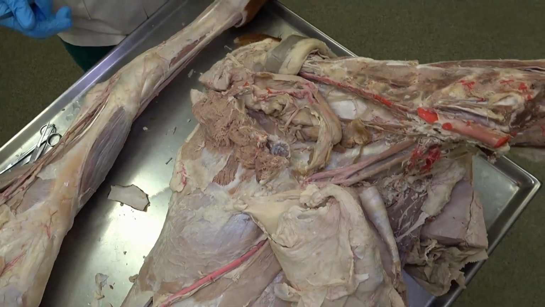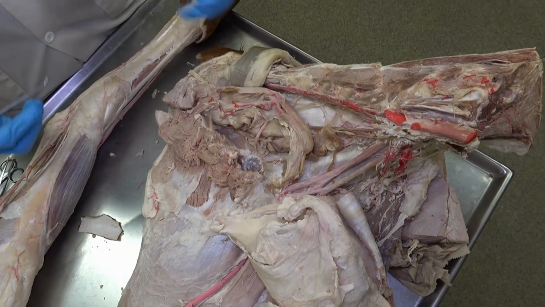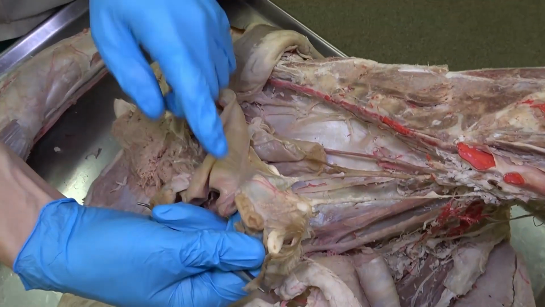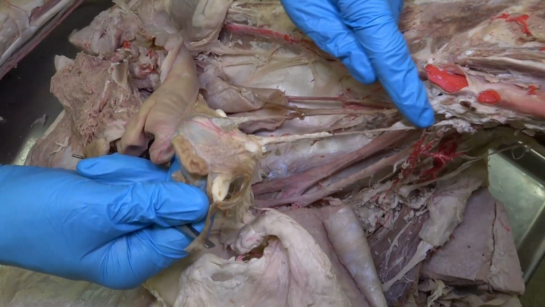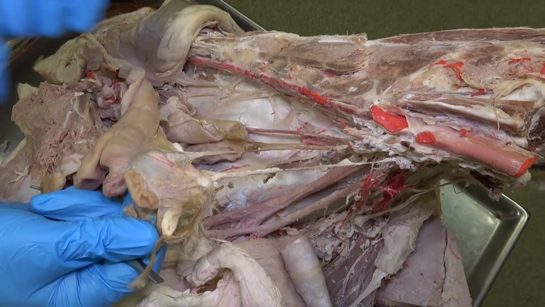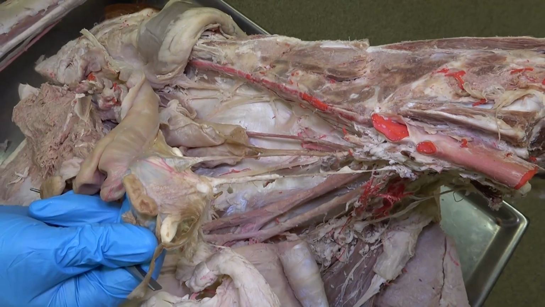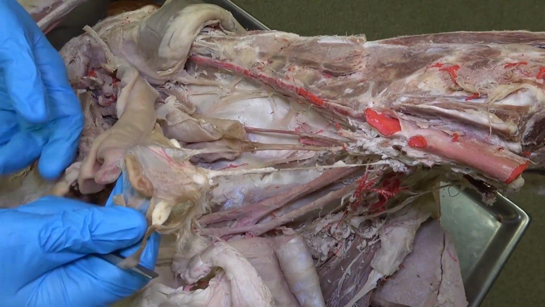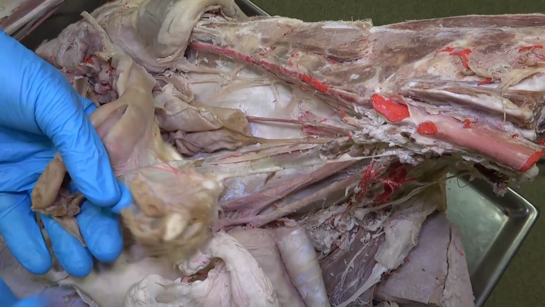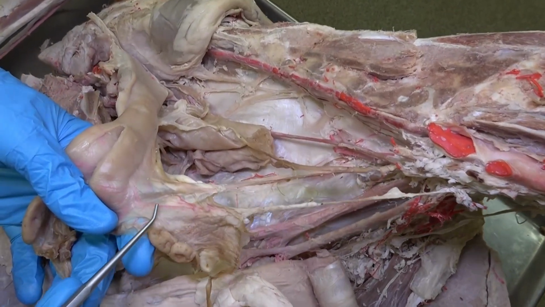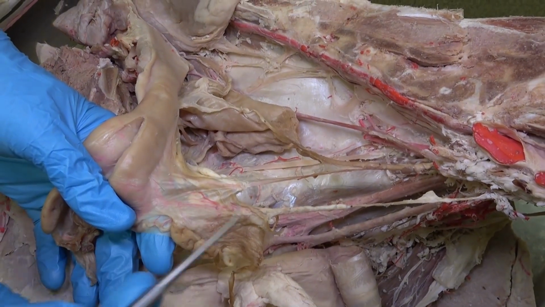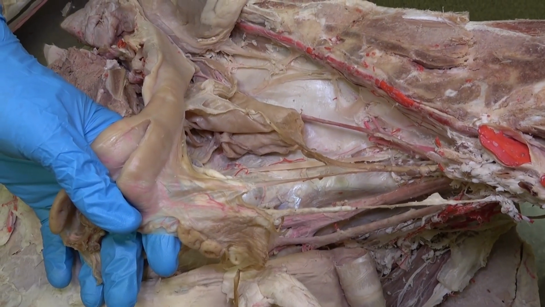Some of the other structures that we have to be aware of course, are the vasculature. So again, we've moved cranially to the area of the ovary, and we see this artery that's coming down to the ovary directly from the aorta. That's going to be the ovarian artery. The ovarian artery in the bovine then gives rise to this branch that's coming over here to the uterus. That would be the uterine branch of the ovarian artery.